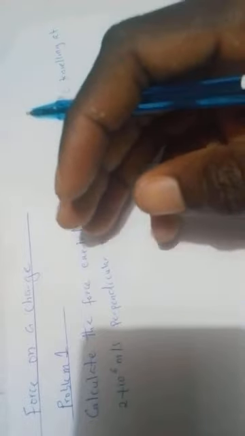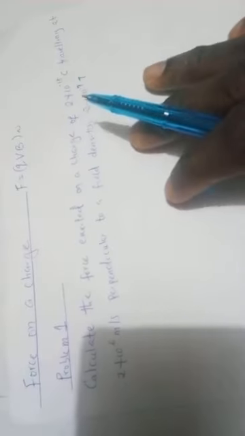Now, anytime you are given a question on force on a charge, you have to know that the formula is: force on a charge F equals QVB, all in newtons, where Q is the charge, V is the velocity, and B is the flux density. Now, let's take an example here.